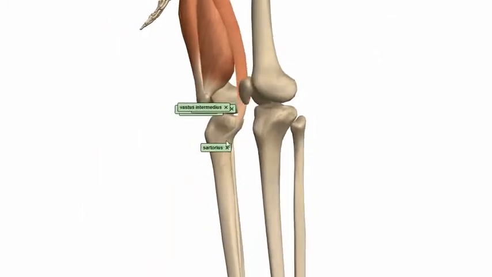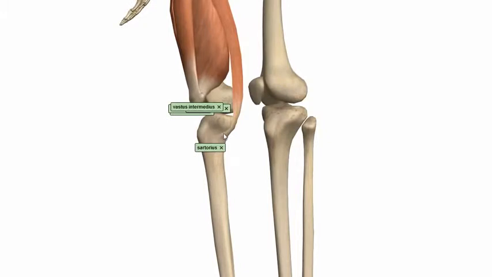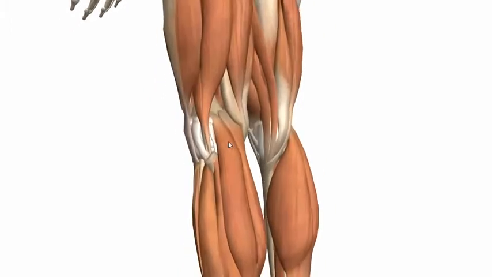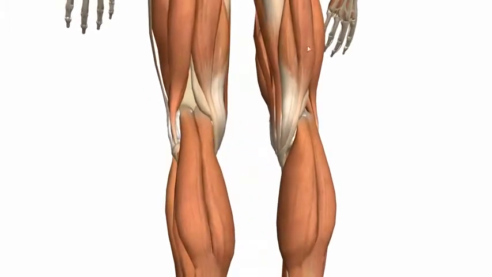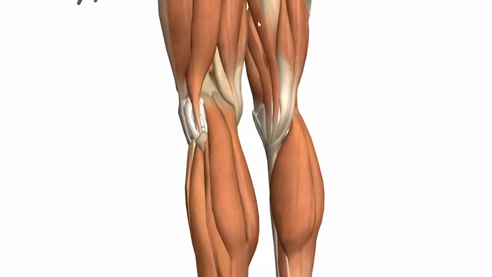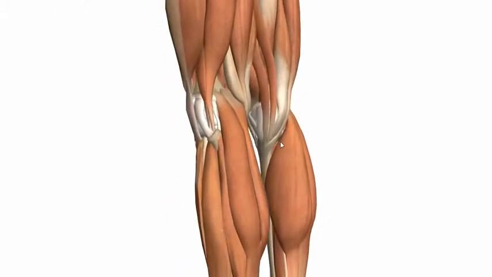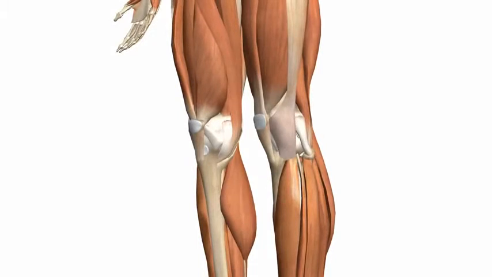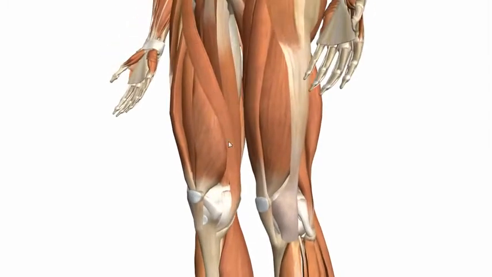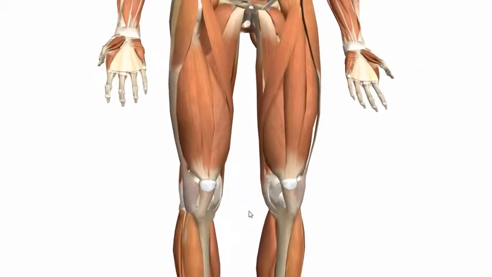The insertion point here is just anterior to the insertion point of the gracilis and the semitendinosus muscle. So you can see you've got the hamstring muscle here, and you've got the gracilis, and they insert just behind the insertion point of the sartorius muscle. So that's the sartorius.